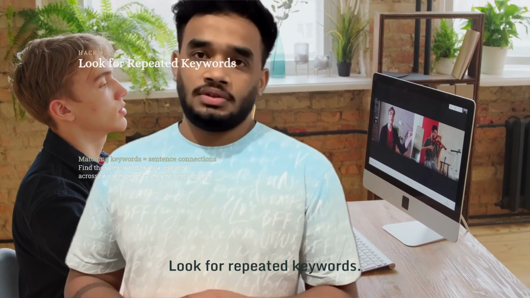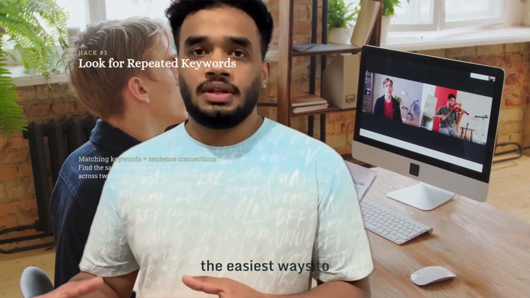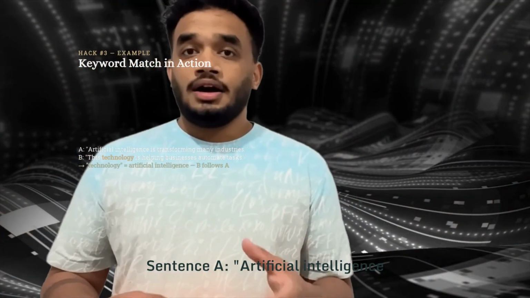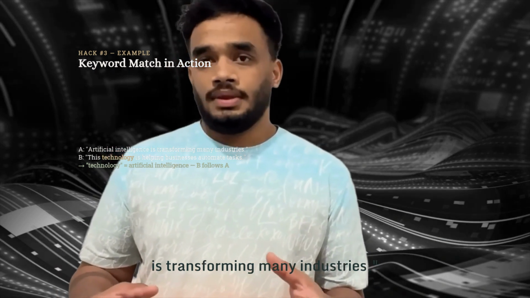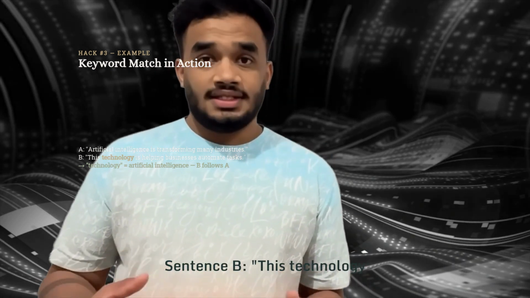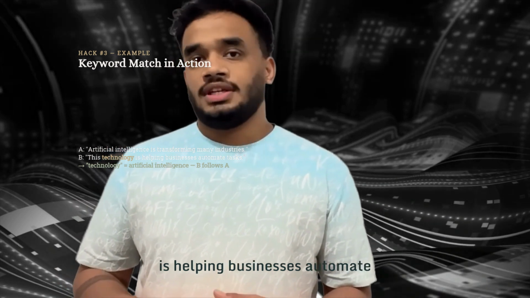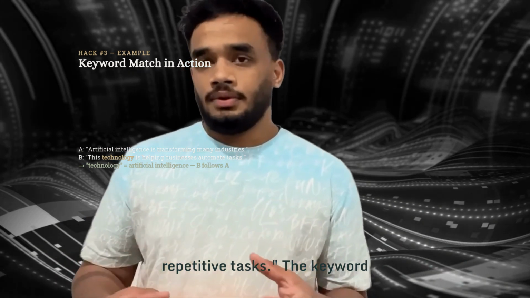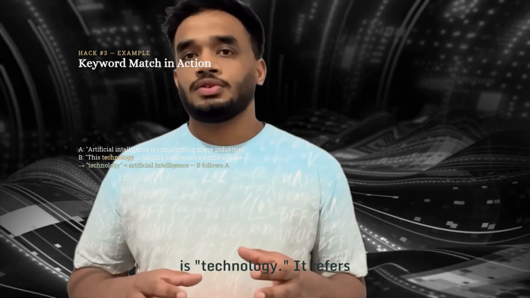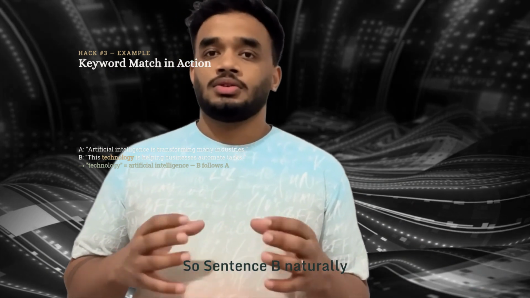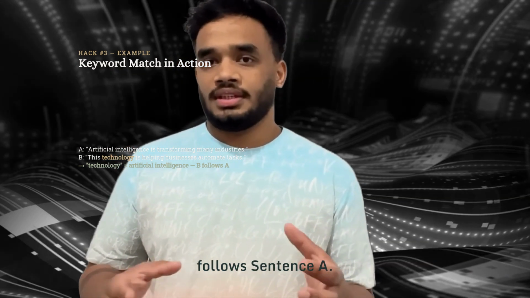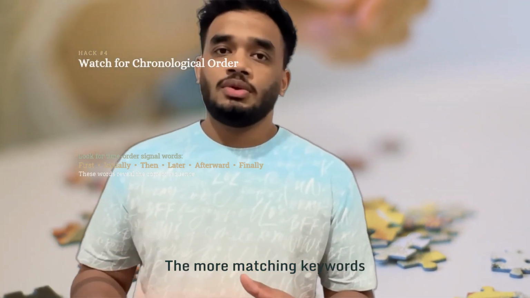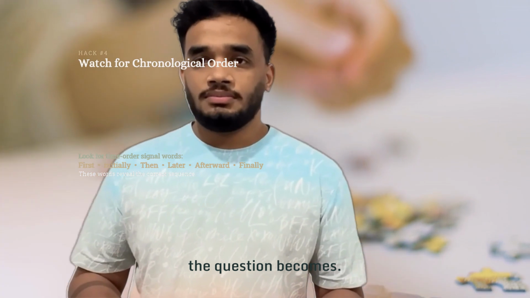Now let's talk about hack number 3. Look for repeated keywords. This is one of the easiest ways to connect sentences. For example, sentence A: Artificial intelligence is transforming many industries. Sentence B: This technology is helping businesses automate repetitive tasks. The keyword is technology. It refers to artificial intelligence. So sentence B naturally follows sentence A. It's like finding matching puzzle pieces. The more matching keywords you find, the easier the question becomes.